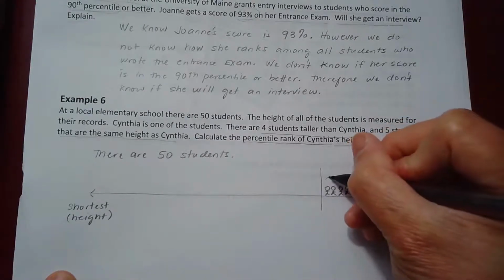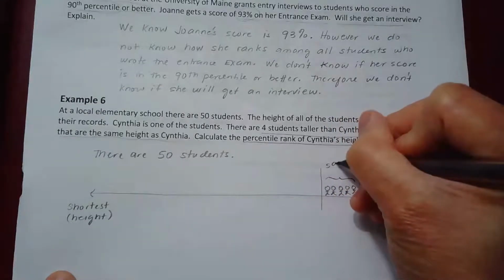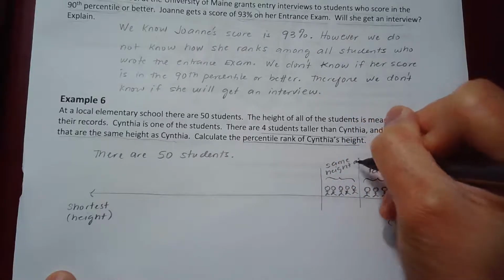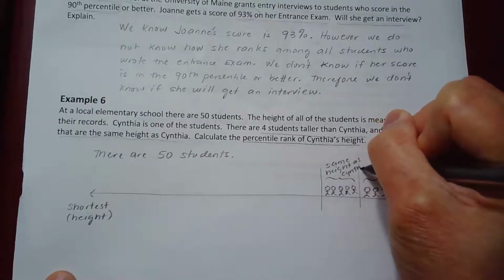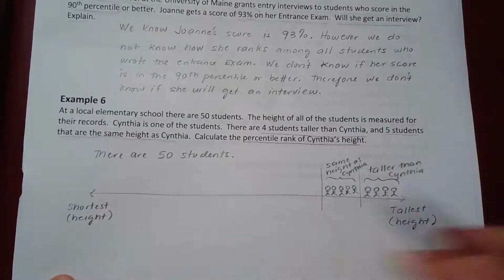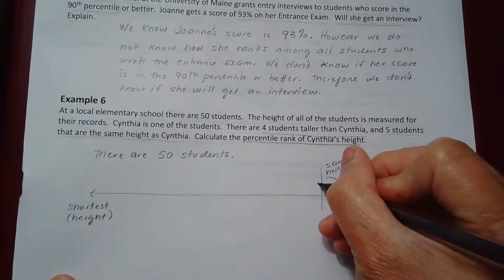Okay, just right here, same height as Cynthia. Okay, and then whatever that height is, and then I'm going to put here, this is Cynthia.